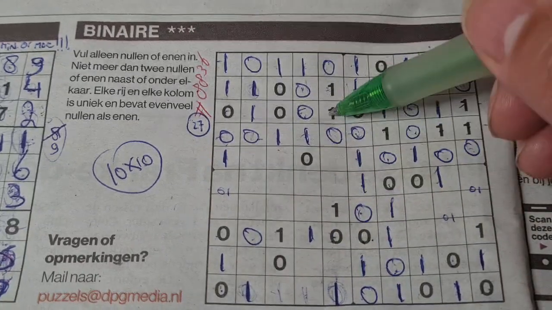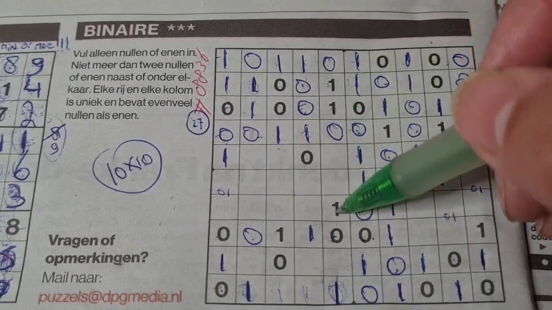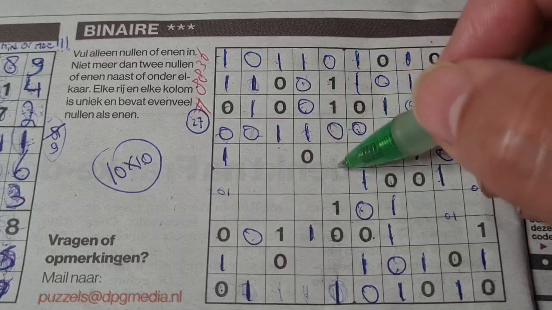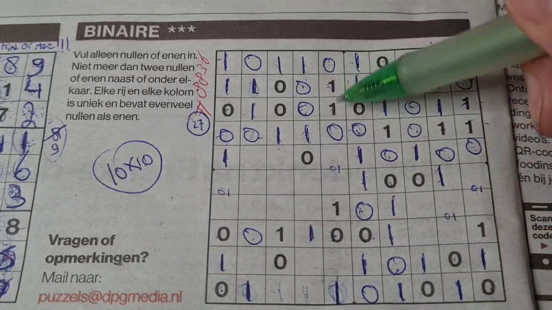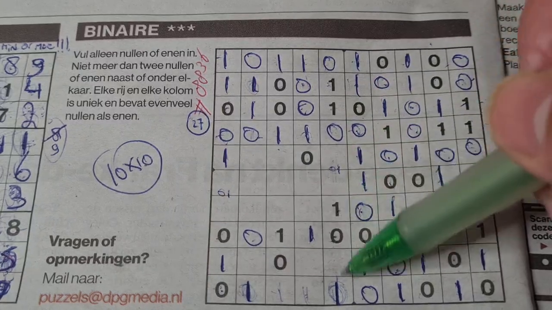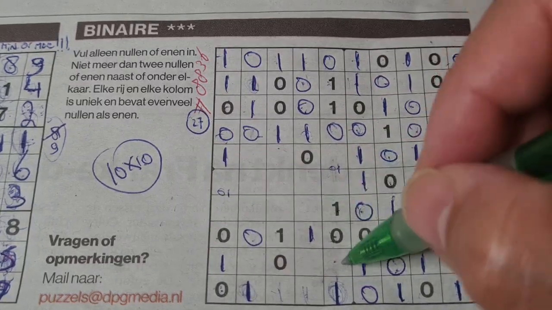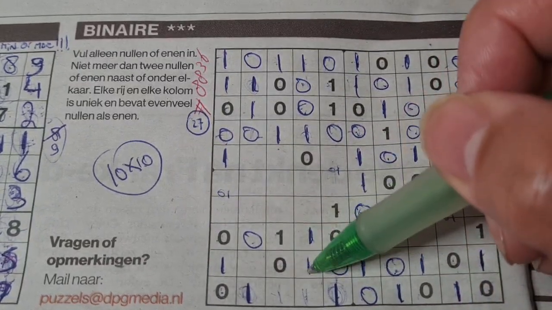Okay, 1, 2, 3, 4, and an O between an O and a 1 with 2 empty boxes between. There's always an O and a 1 there, but I do not know in which order. So we have the first one, second one, third one, fourth one, fifth one. So that box should be an O. Between 2 O's comes a 1.